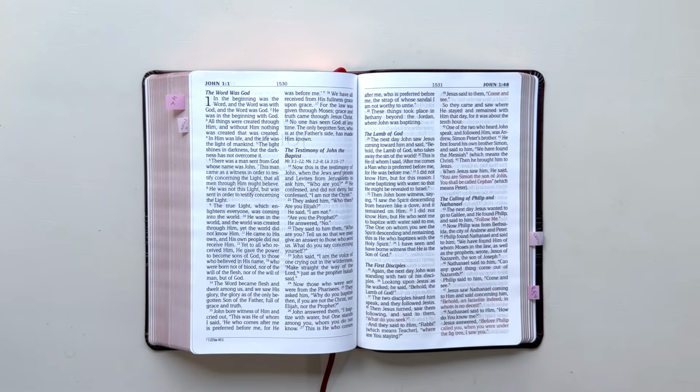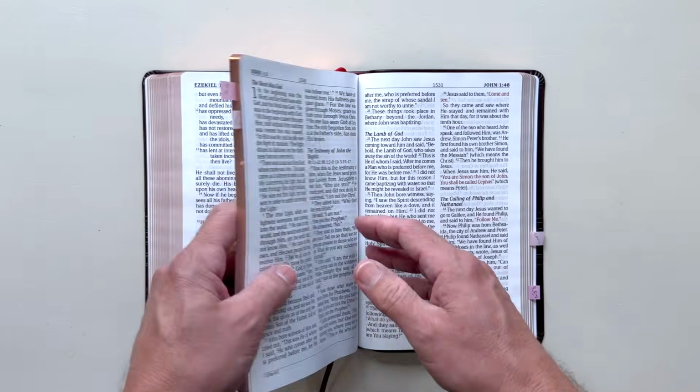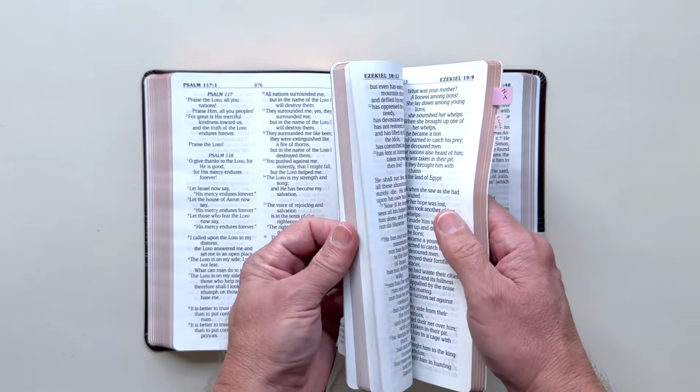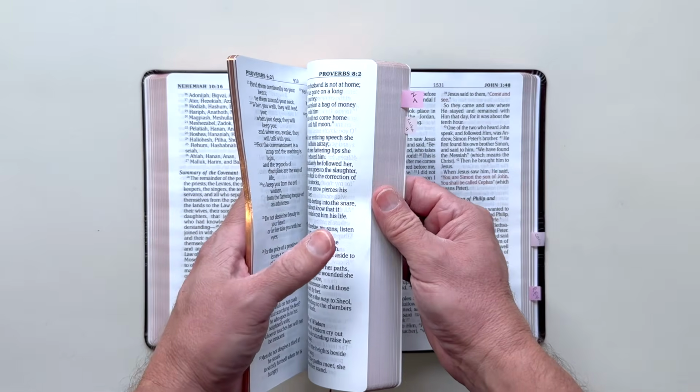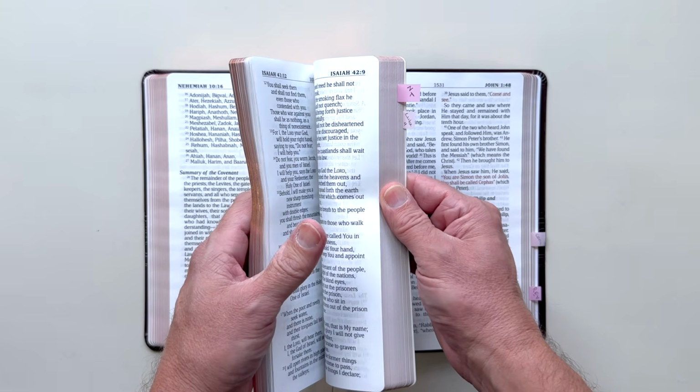I got something I want to show you concerning the capitalization of pronouns in Isaiah 52. I know I'm jumping back and forth a lot. Let me go to Isaiah 52. We're doing a lot of scripture hopping today.